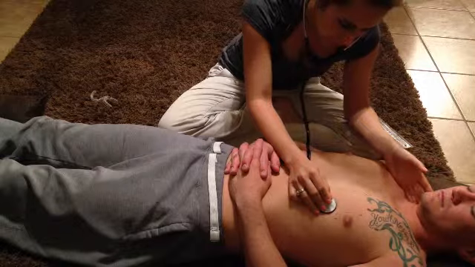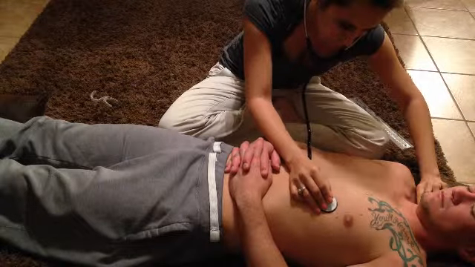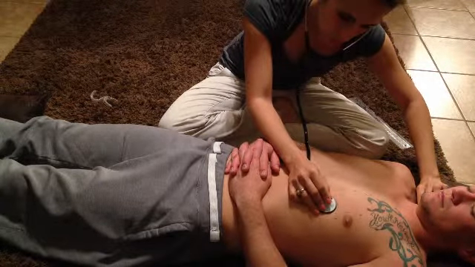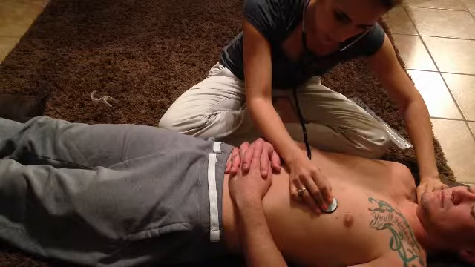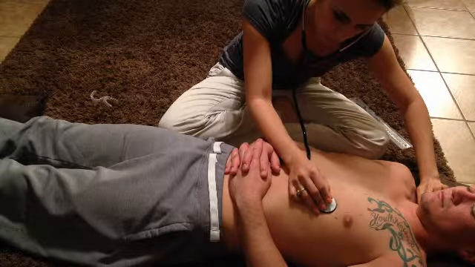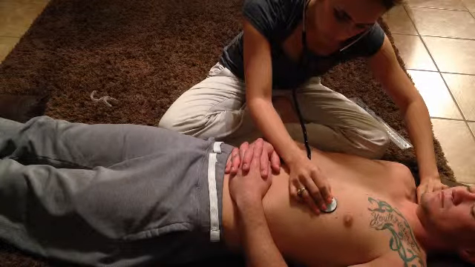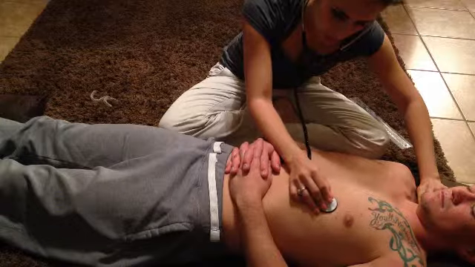When you hear that S1, you should feel a pulse on the carotid almost at the same time. And this is what I feel here. It does coincide with the carotid pulse.